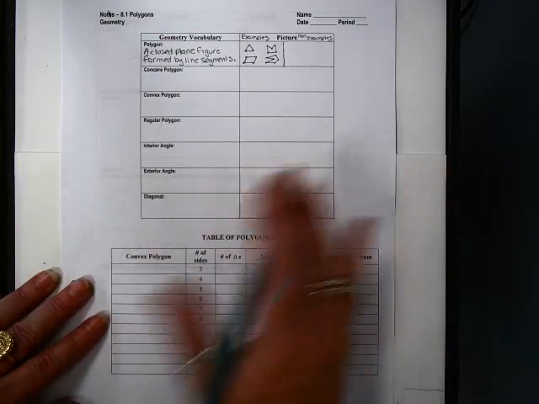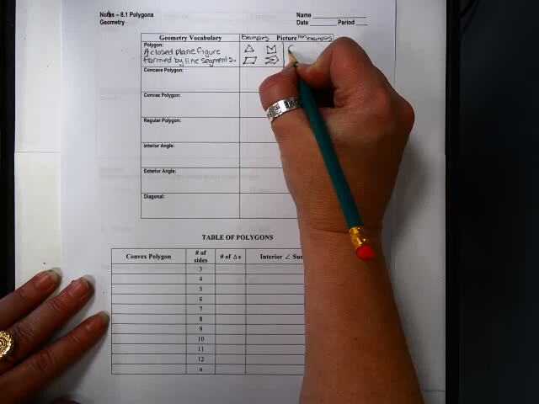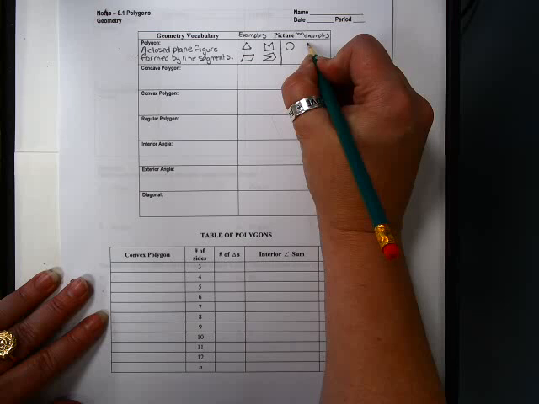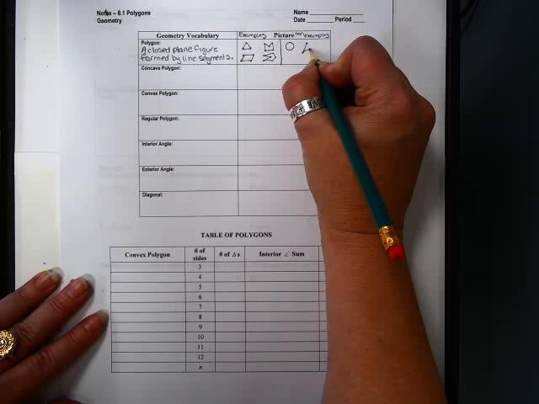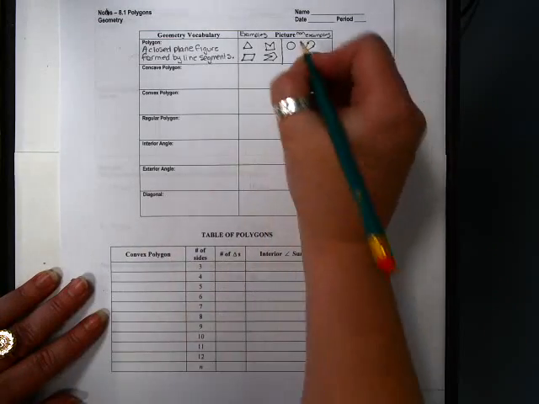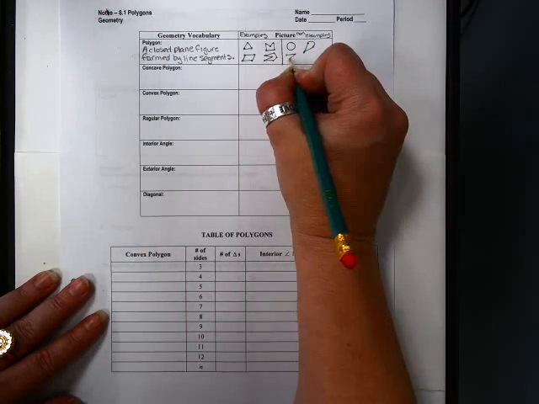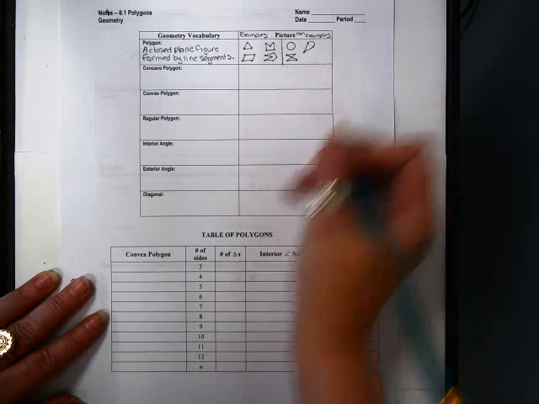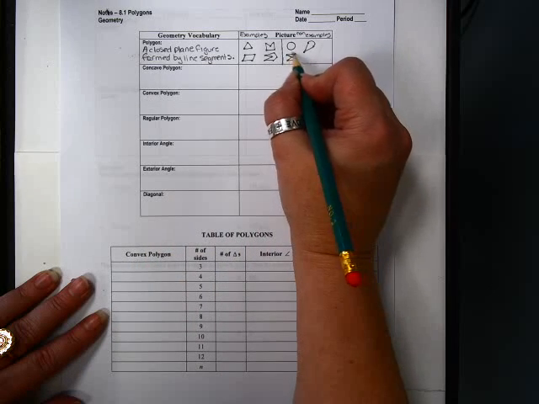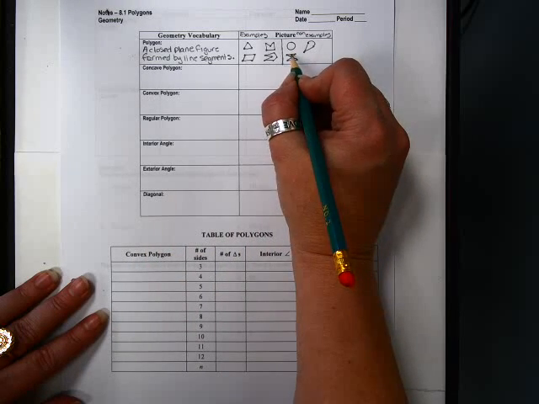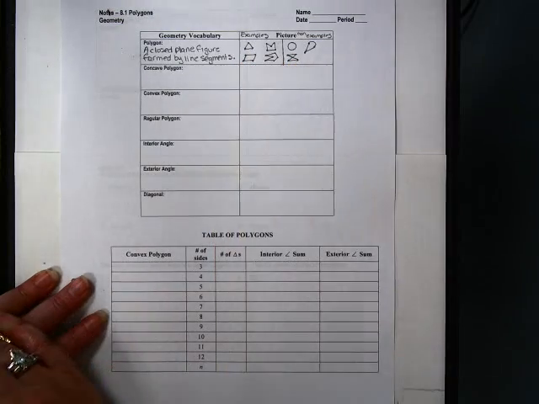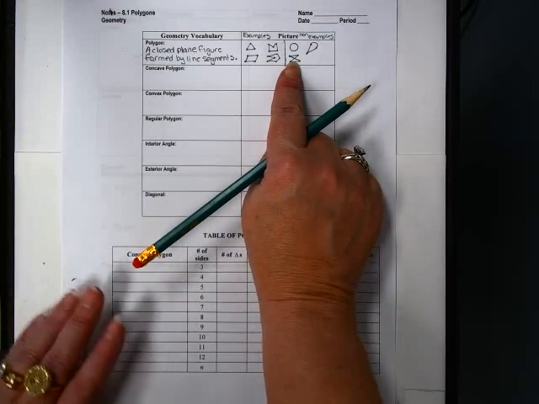Alright, so non-examples. Any curved shapes, any shapes that have any curves at all are not a polygon. Here's another one. They have 2 sides, but see it has this curved side also? That's not a polygon. If any of the sides crisscross, like this, that's not a polygon. It's not a polygon as a whole shape, but this actually is 2 polygons joining together at one of the vertices. So that's 2 polygons, but it's not a single polygon.